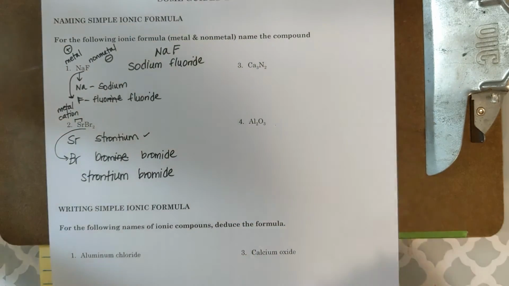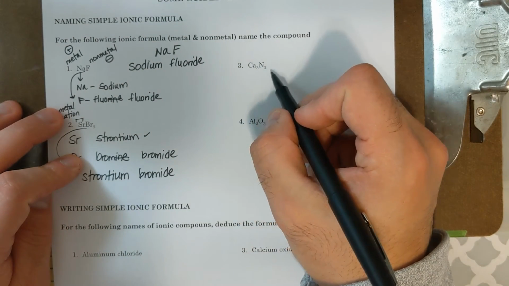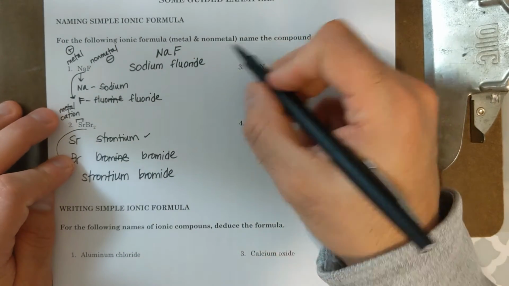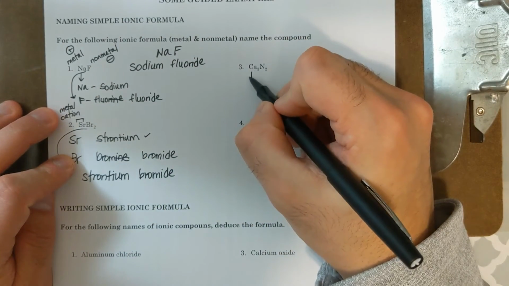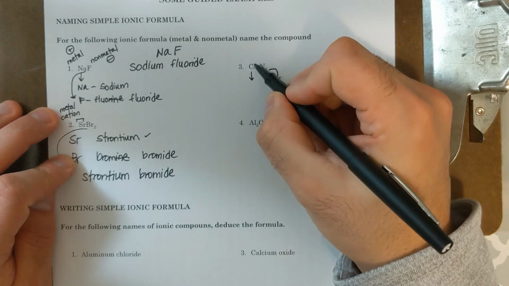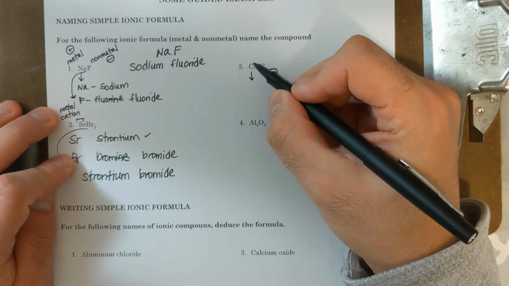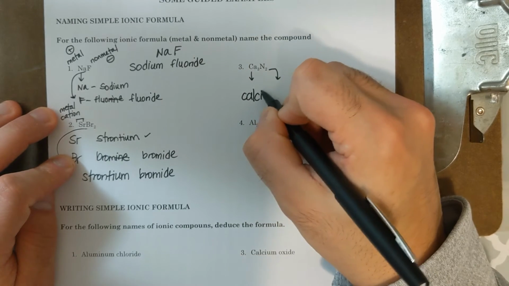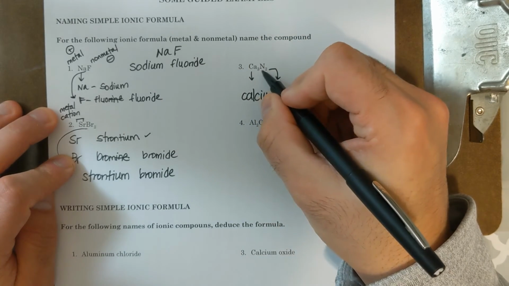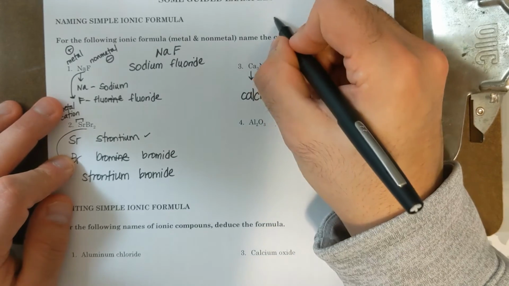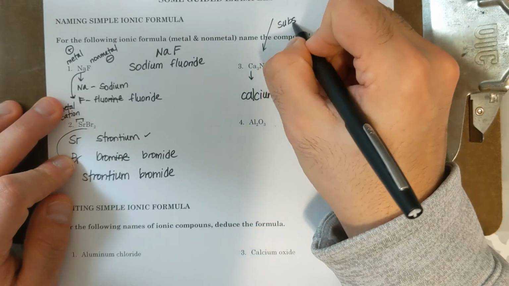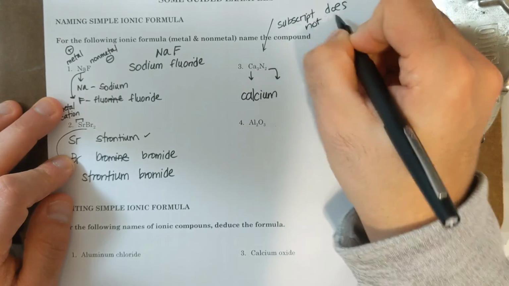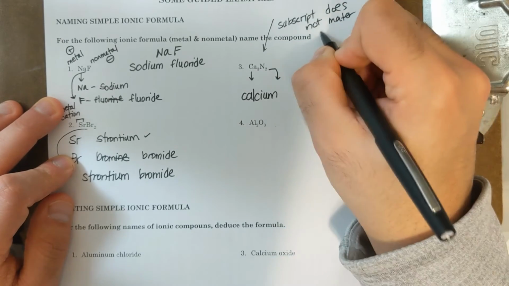Looking at number 3, we have Ca3N2. I'm going to take a quick shortcut now. I'm going to talk out loud instead of writing all my work here. I know that on the left is my metal cation. I'm going to name it as is. Ca is calcium. I'm going to let you know that the little 3 and little 2, the subscripts, do not matter right now.